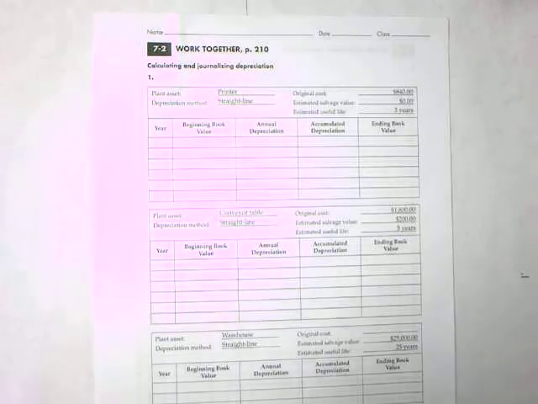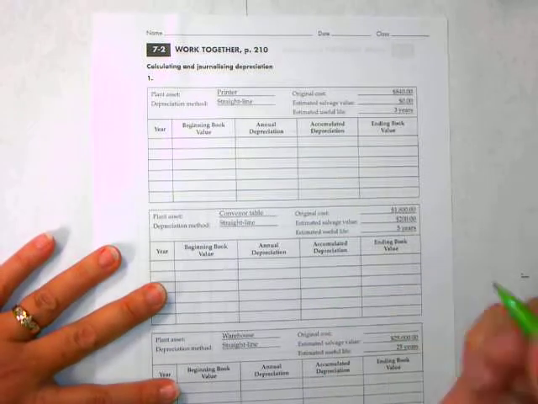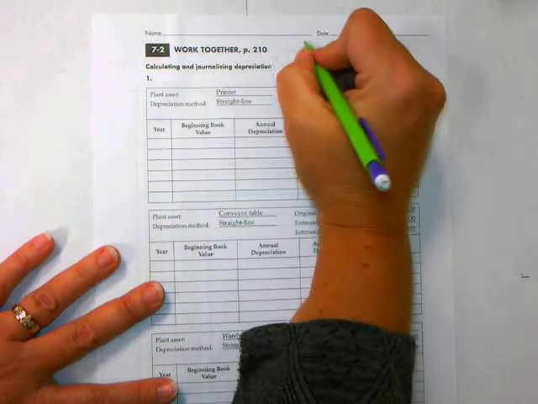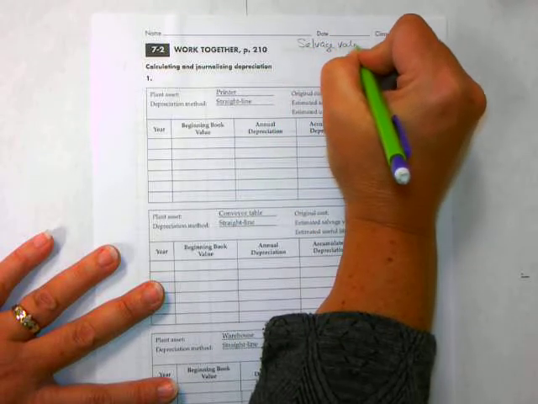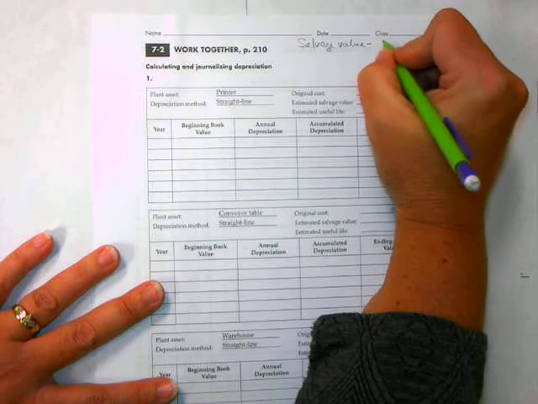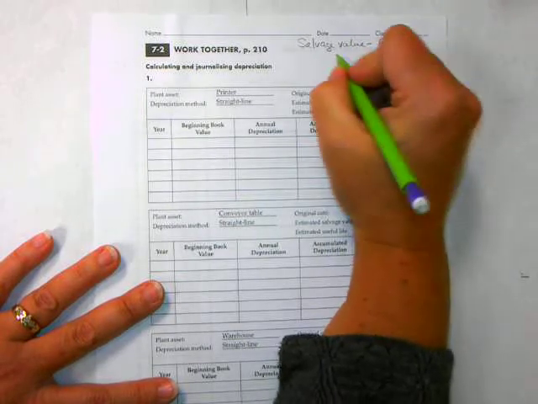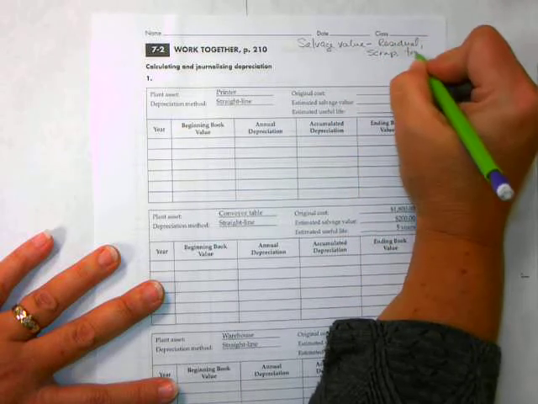All right. And then let me give, let's see, salvage value. We've got salvage value. Just some other terminology for salvage value is residual, scrap, or trade-in.